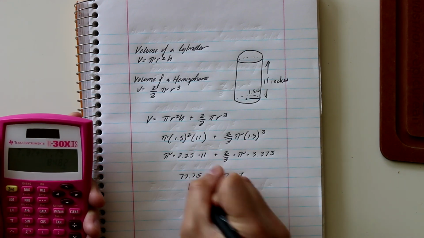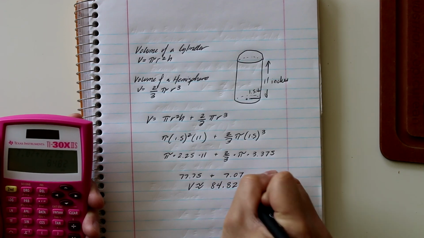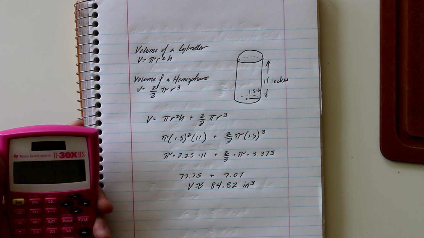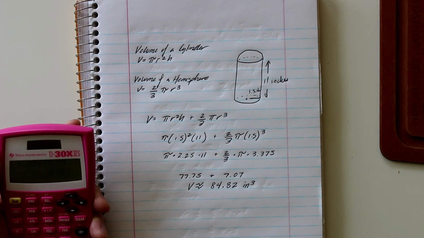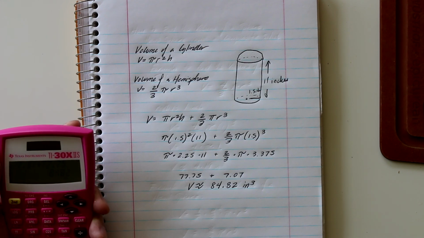That gives us a volume of approximately 84.82 inches cubed. And that is how we find the volume of a composite solid. Break it down to its parts, find the volume of each part, and then add them up.